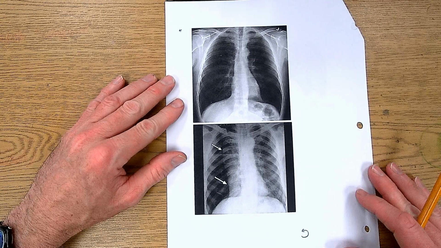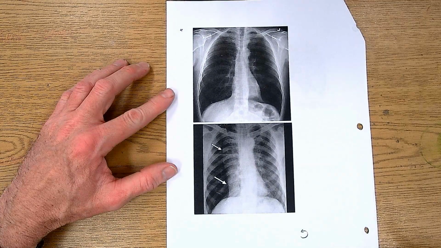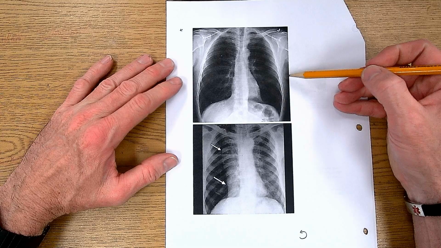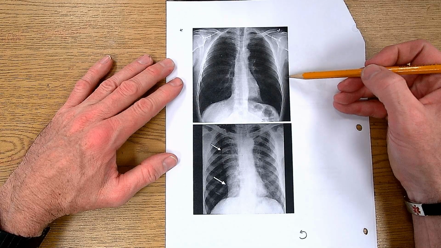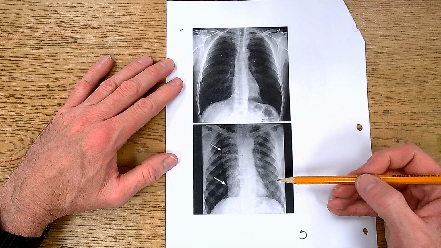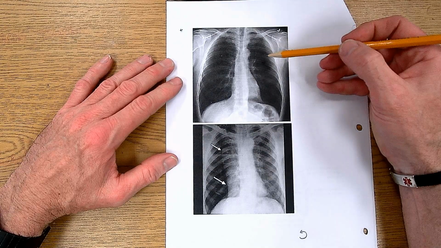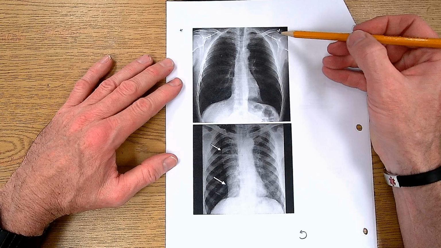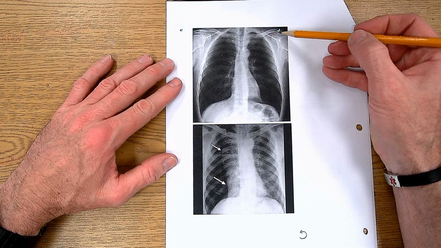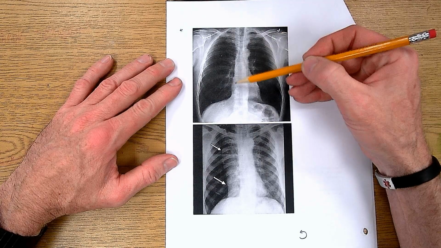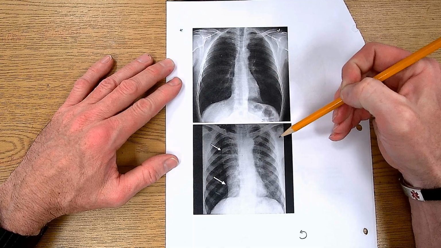Speaking of collapsed lungs, let's take a look at a normal AP chest, anterior posterior chest x-ray, and an abnormal one here. Okay, we know this is an anterior posterior, an AP chest, for two reasons. Number one, the L here shows that this is the patient's left shoulder. Secondarily, we can see the heart here, and the heart is pointing down towards the left foot.